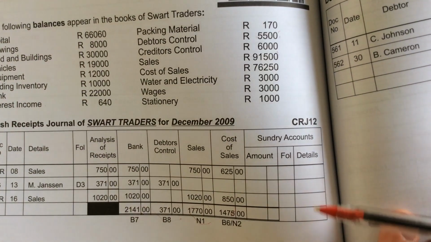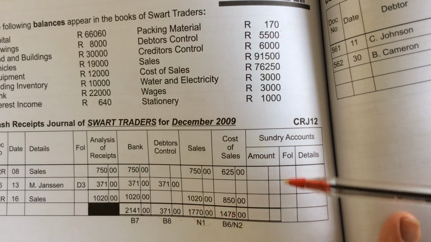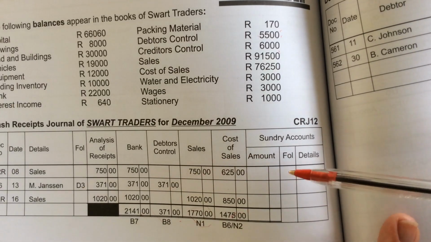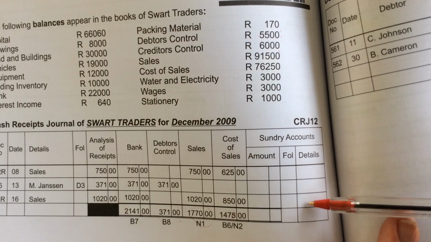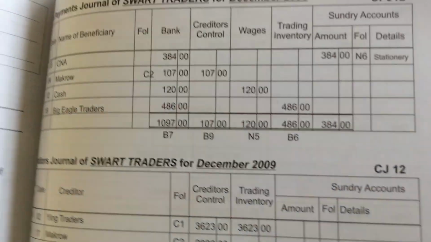Are there any entries in sundry? No. If there were, what do you remember about posting from sundry? Post on the day. You post on that day. So if capital, for instance, appeared here twice, you would post to capital twice. Okay. We move on to our next journal.